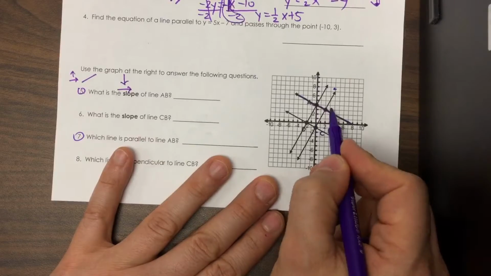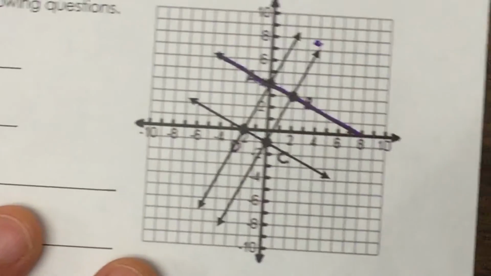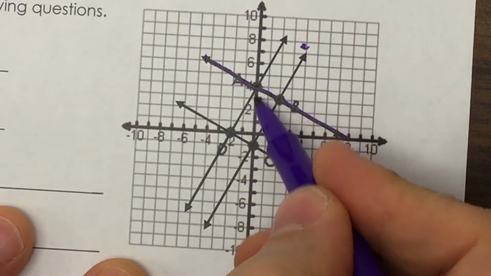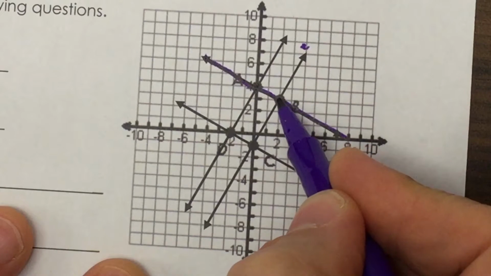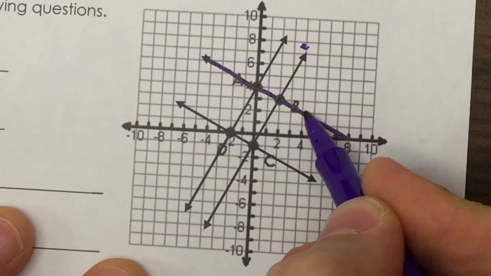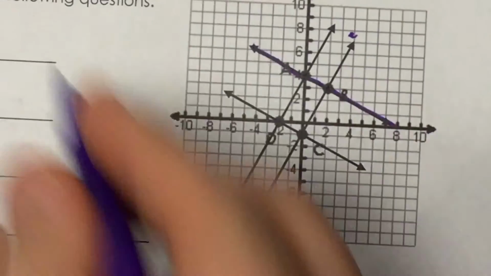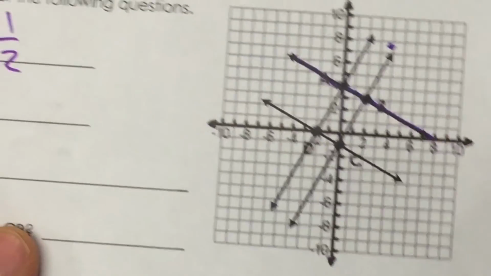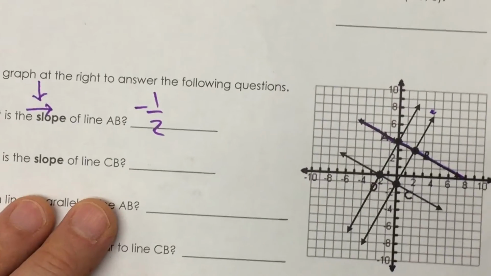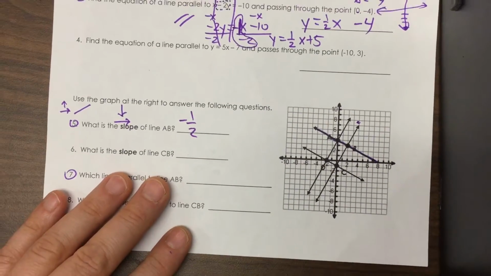So to go from A to B, I'm going to zoom in. I'm going down 1 and 2 to the right, and then down 1 and 2 to the right, and then down 1 and 2 to the right again. So it's down 1, 2 to the right. That is negative 1 over 2. I know it's negative because it's going downhill, not uphill. All right?